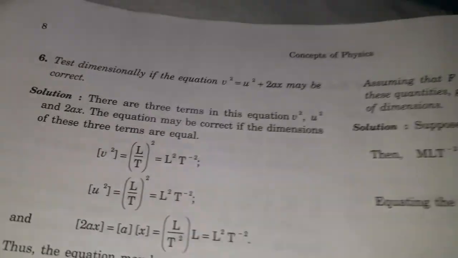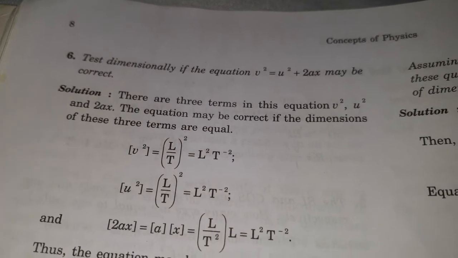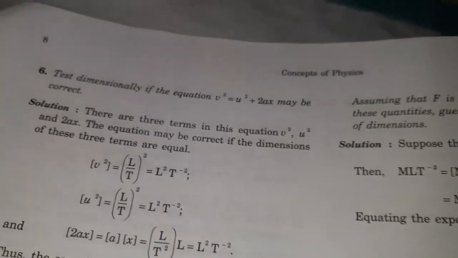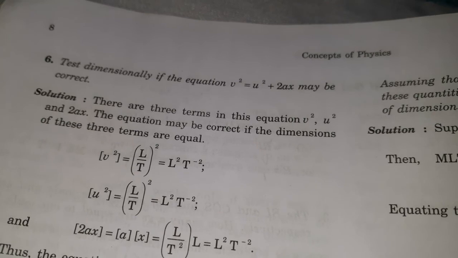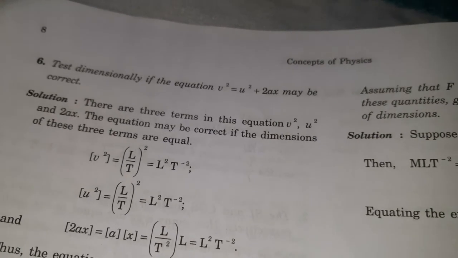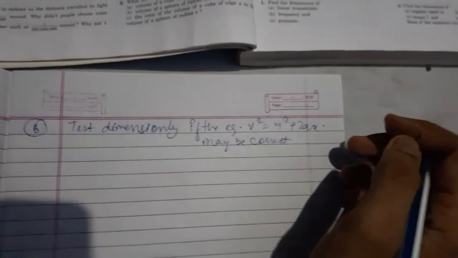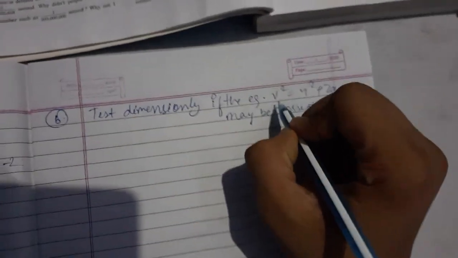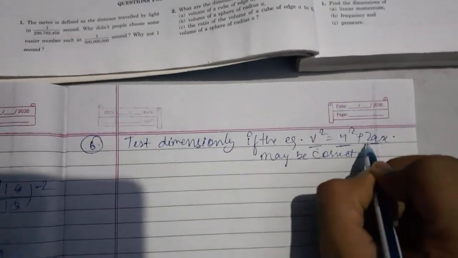Now the sixth question is: test dimensionally that the equation v square equals u square plus 2as may be correct. For proving that, we may either prove that LHS equals RHS, or we can prove that these individual units are equal.